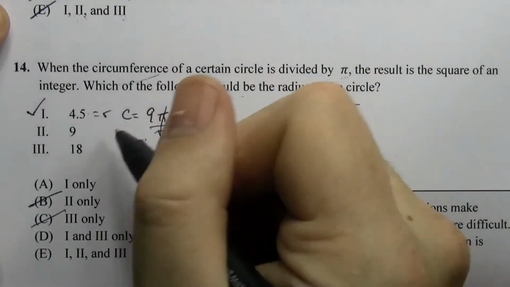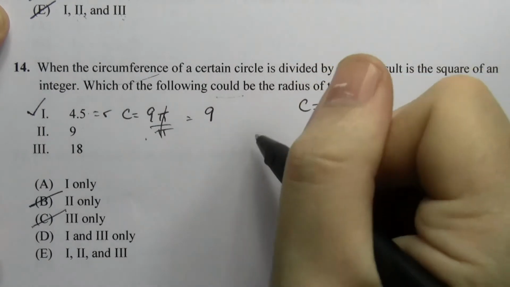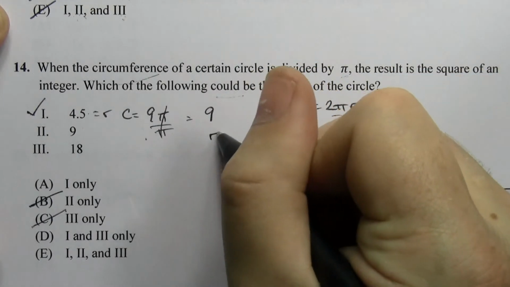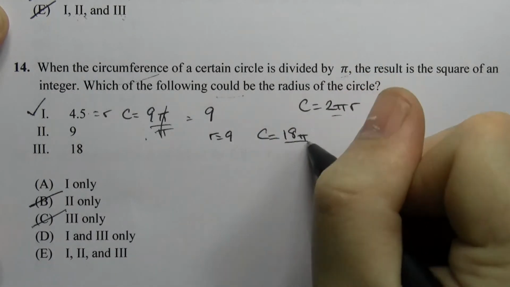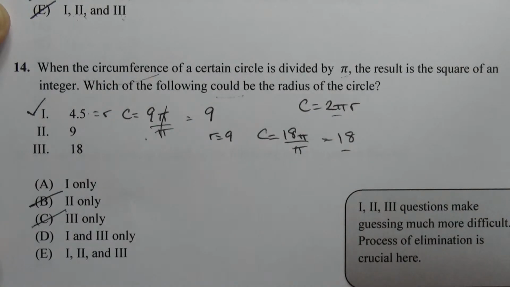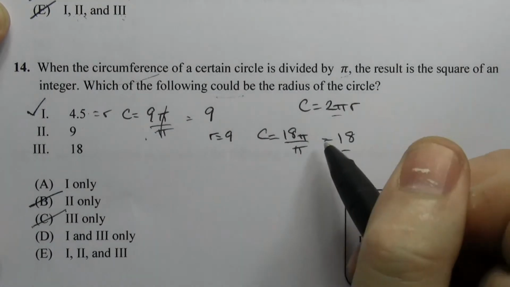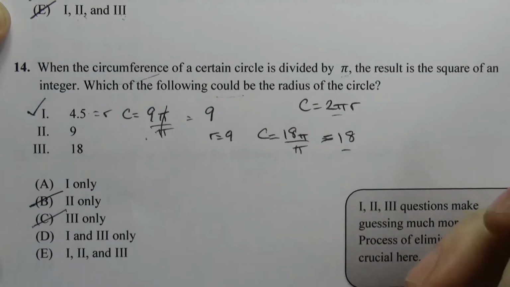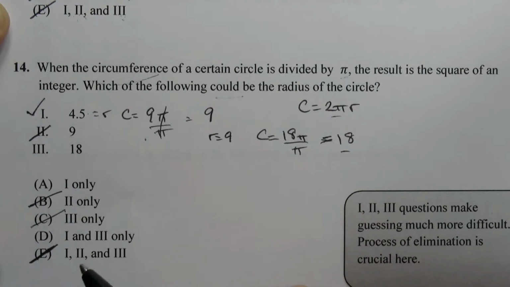Good. So let's just do the same thing with 9, right? Kind of painted myself into a corner here, so I'll do it over here. If the radius is 9, then the circumference is going to be 18 pi. If we divide by pi, we're going to get 18. Now, is 18 the square of an integer? Remember, integer is a whole number, no fractions, no decimals, right? So, no, right? Square root of 18 is not an integer, right? So we're going to get rid of that. So again, we can get rid of answer choice E.